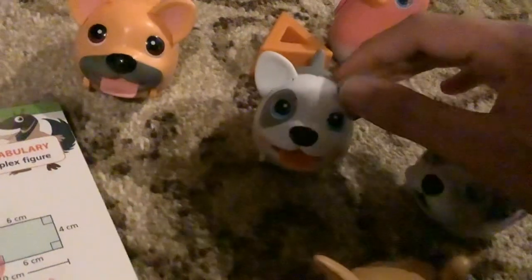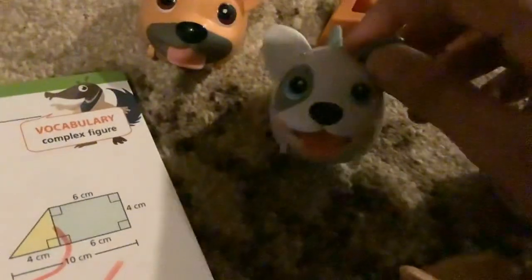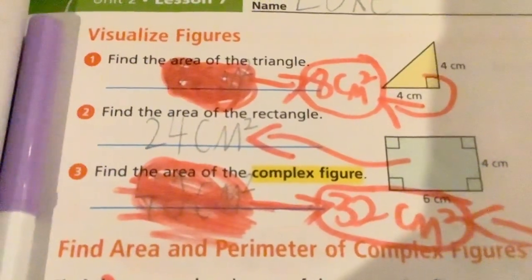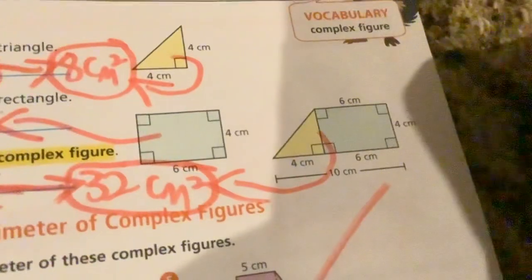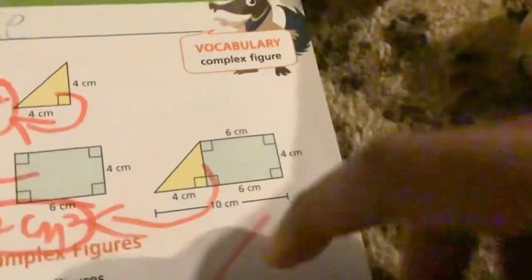Now, the area of a rectangle. Well, the area of a rectangle isn't too tough either. It's just the length times the width. That's right. And there are 6 and 4. What's 6 times 4? 24. That's right. So the area of the rectangle is 24 square centimeters. Great job, because 6 times 4 is 24. But what about the complex figure?